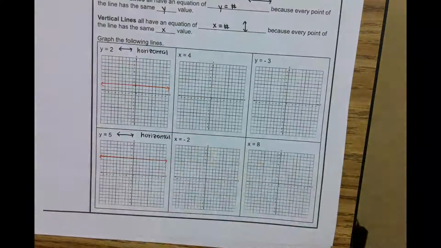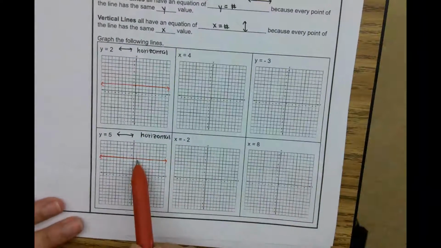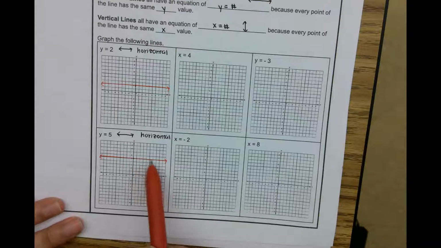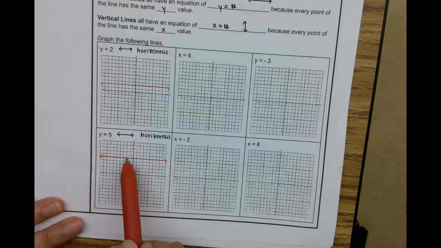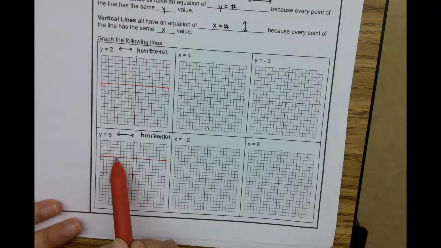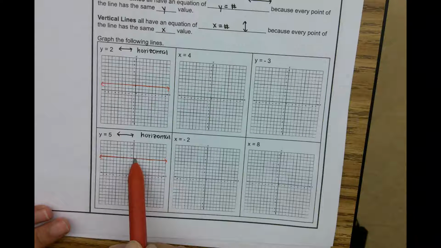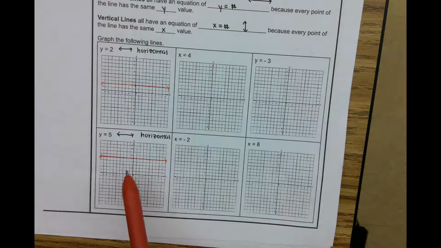This is (0, 5), (1, 5), (2, 5), (3, 5), (4, 5), (5, 5), and so on, and (-1, 5), (-2, 5), (-3, 5), (-4, 5), and so on. Every single point on this line, even the ones in between, has a y value of 5.